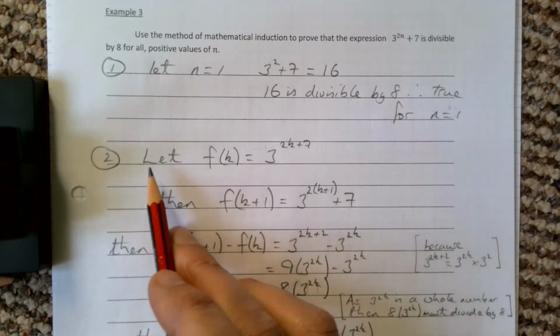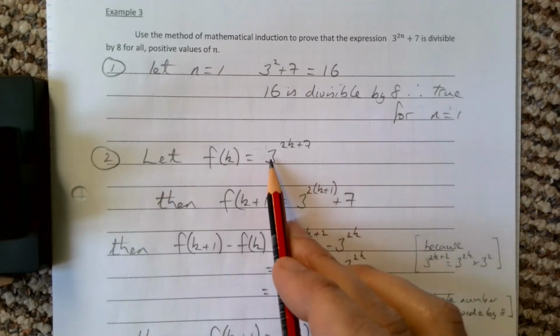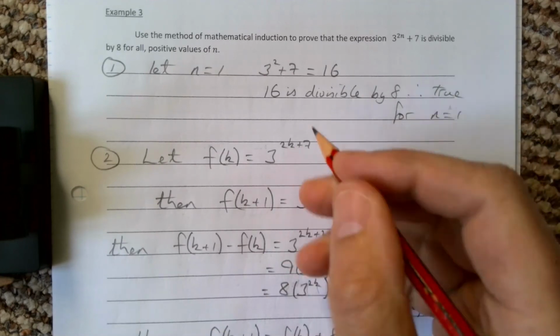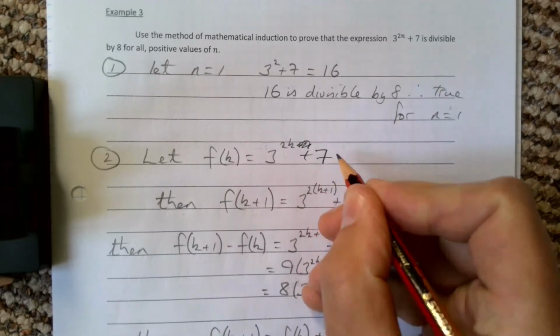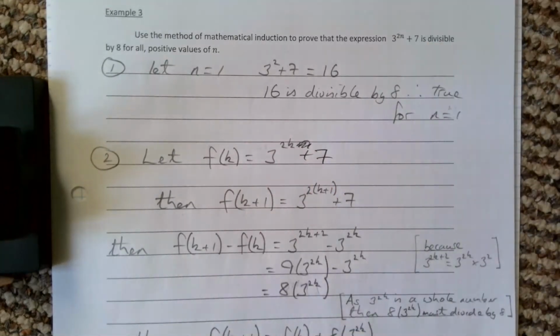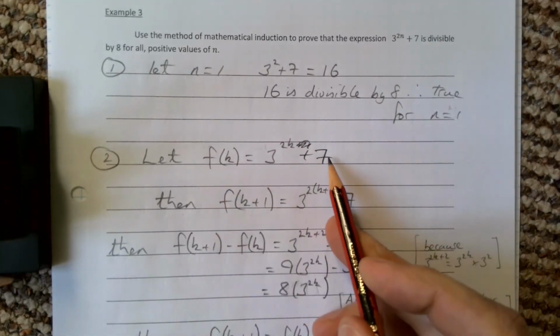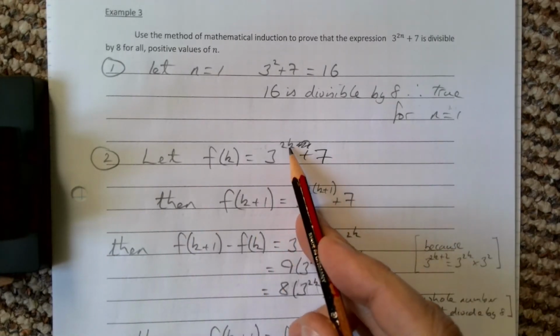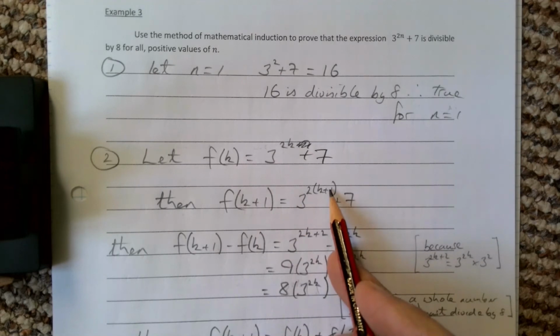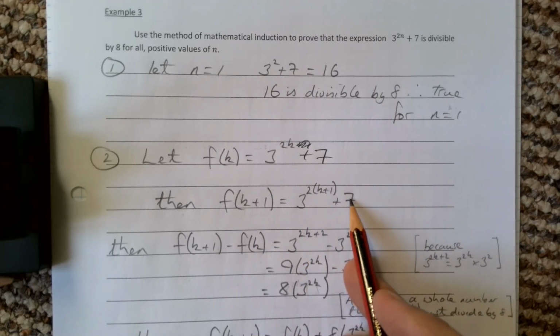For the next step, we're going to let f of k equal 3 to the 2k plus 7. That's a mistake there actually. That should be the plus 7 written down there because the 7 isn't part of the power. If we've let that be that, then f of k plus 1 is going to be this, only a k exchanged for a k plus 1. I hope you see where I get that from. And we end up with that.